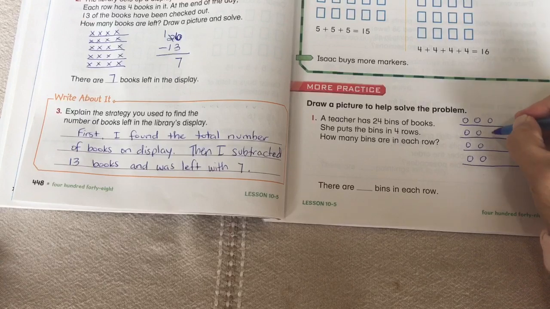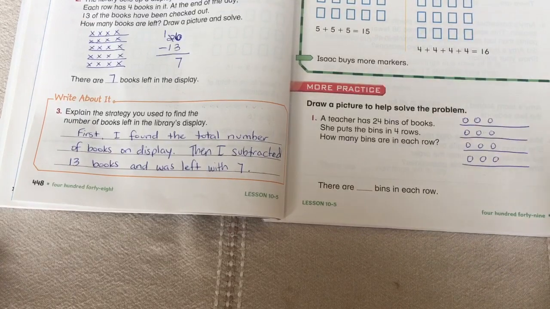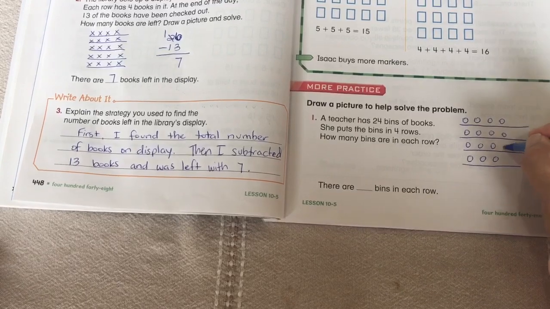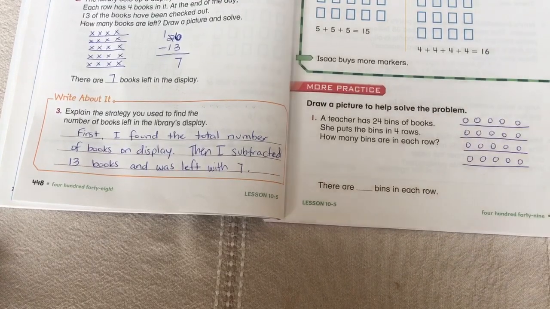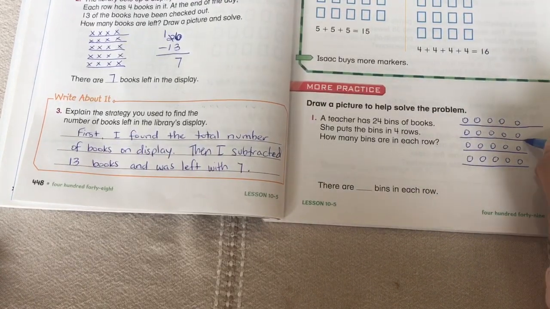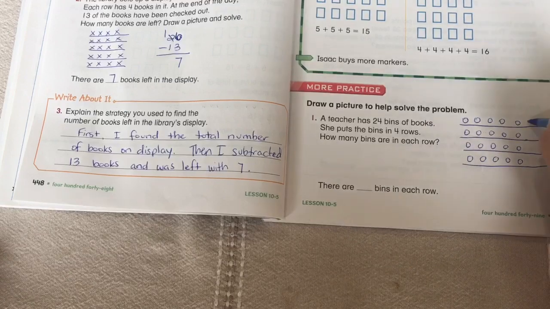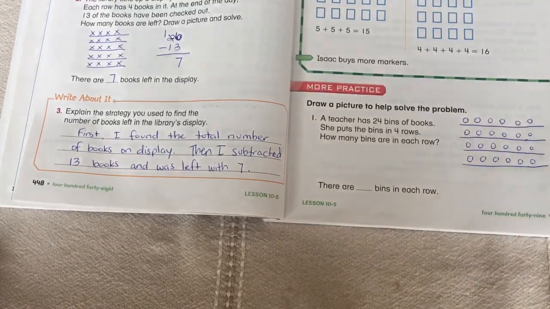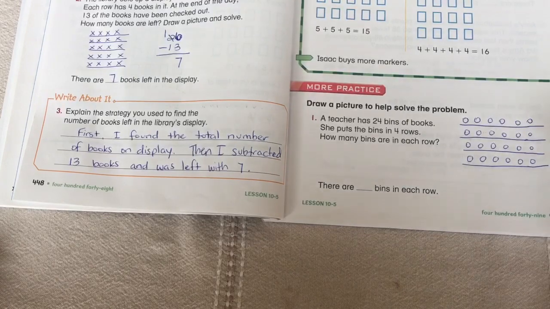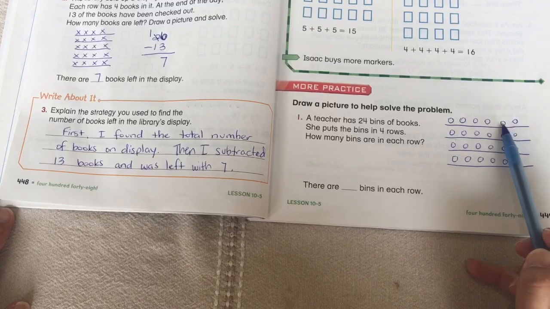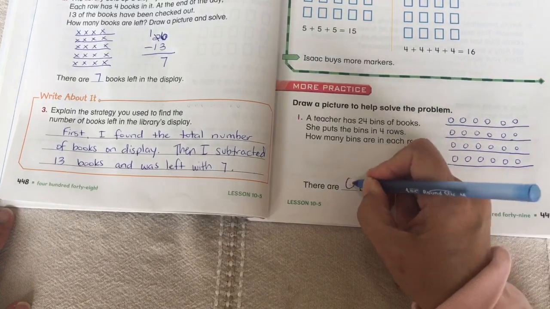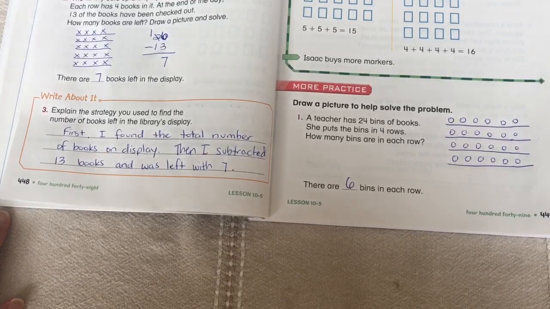That's 8. That's 12. That's 16. That's 20. Uh-oh. Let's add a little bit longer. And that's 24. Now that I have all 24 bins up on my array, I can focus on one row and find out how many are in just one row. 1, 2, 3, 4, 5, 6. Ah, there are 6 bins in each row.